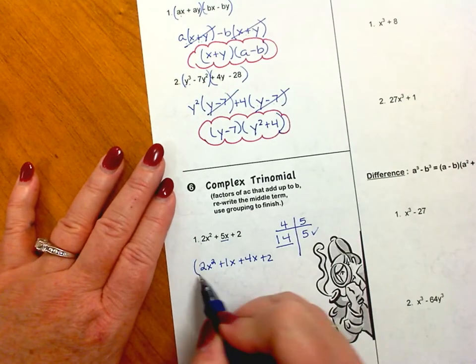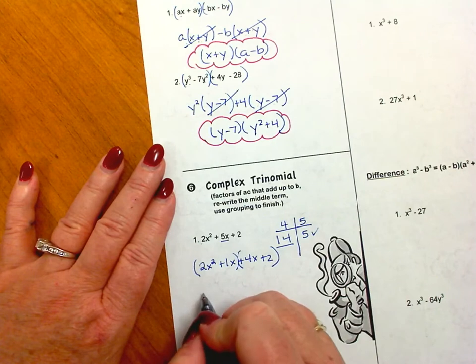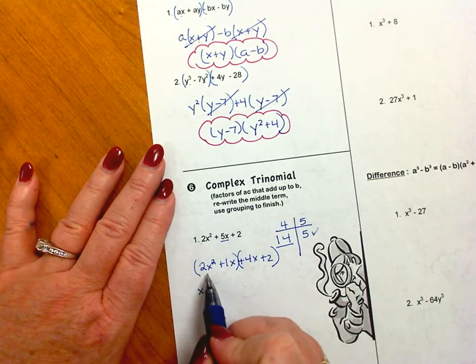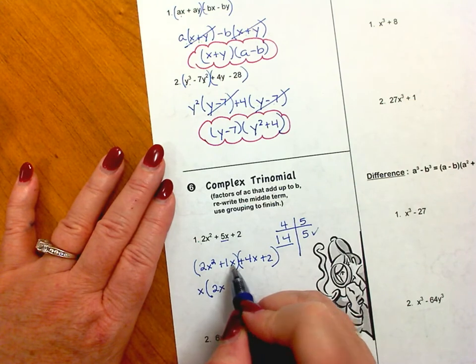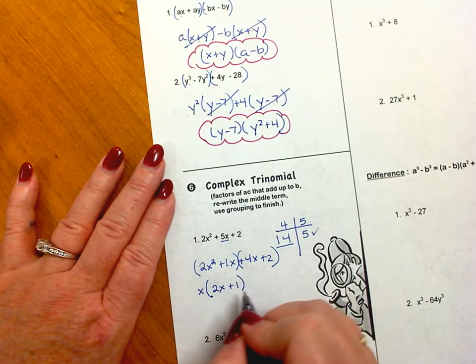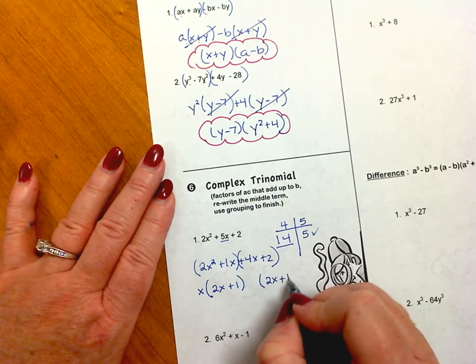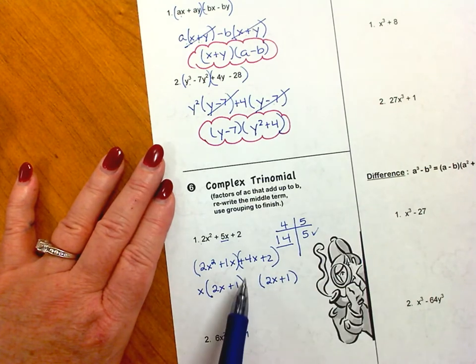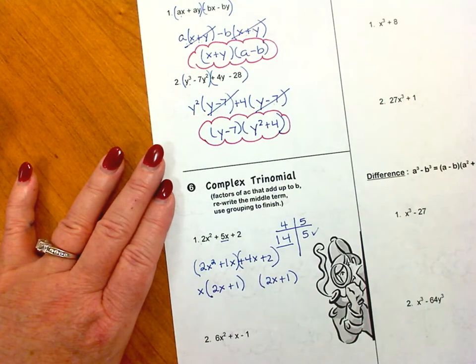So we're going to put parentheses around the first 2 and around the last 2. We're going to factor out an x. When we take an x out of here, we're left with 2x. When we take an x out of here, we're left with positive 1, which is what we want this other one to be. So we're going to go ahead and write 2x plus 1 on here. Okay, now 4x divided by 2x is 2. 2 divided by 1 is 2. So that means that we have a positive 2 out here.